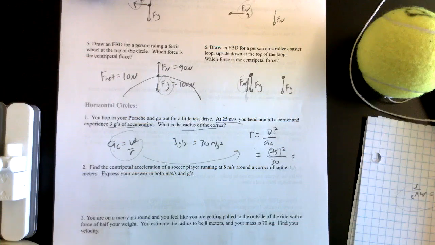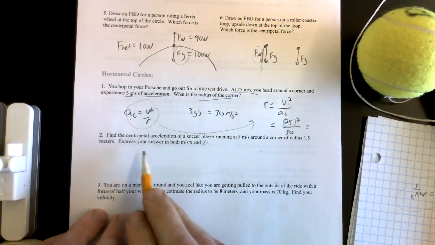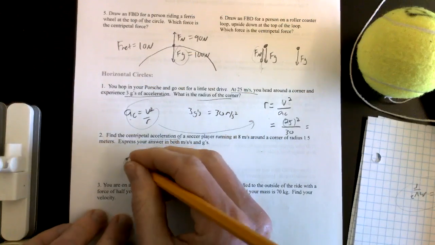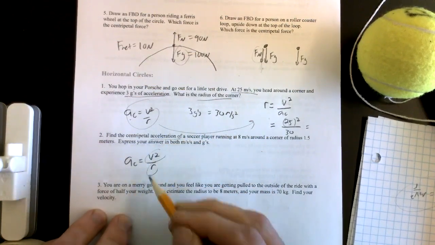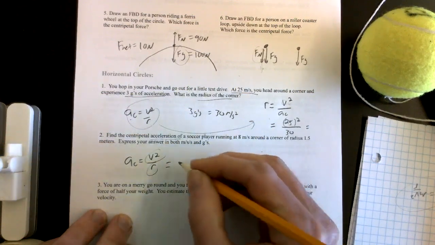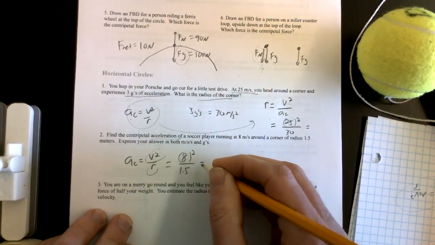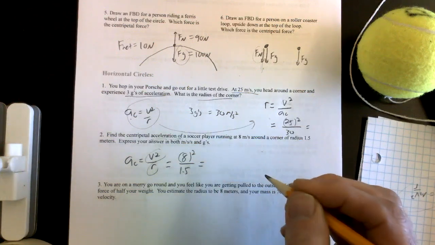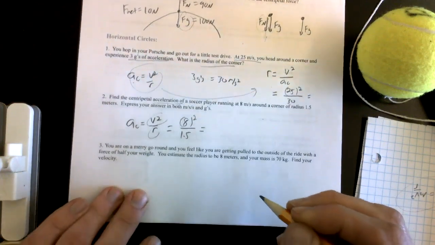It's on my solutions. For this one, soccer player running around, finding the centripetal acceleration. So we're just using this formula, V squared over R. We're given the V and we're given the R, so we just got to pop those in. Don't forget to square the velocity, 1.5, and you'll get a number for this. Then to express it in g's, just divide by 10.